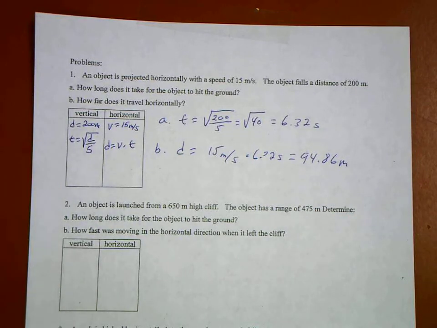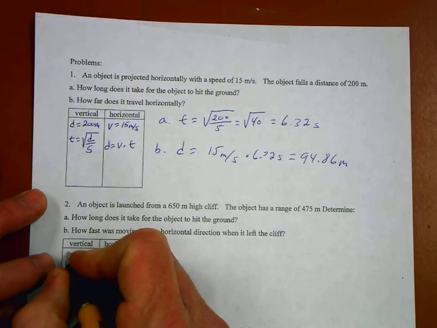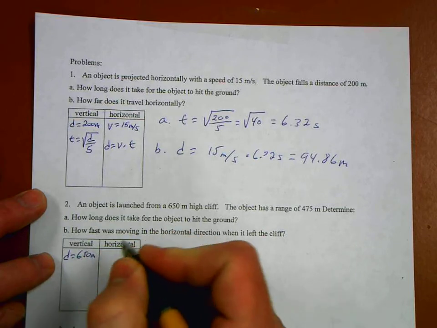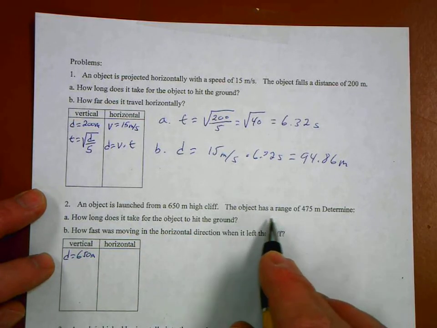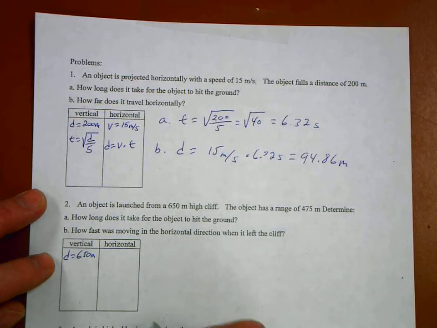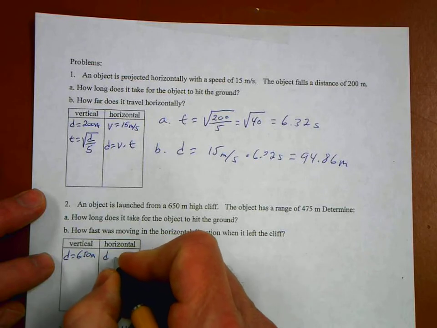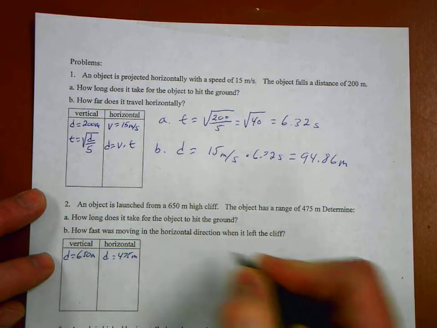All right. Now let's take a look at the next one. Same kind of thing. We have an object that's launched from 650 meters high. Again, that implies vertical, so we know our vertical distance is equal to 650 meters. The object has a range. Now we're talking about horizontal range or horizontal distance. The horizontal distance, it flew for 475 meters.